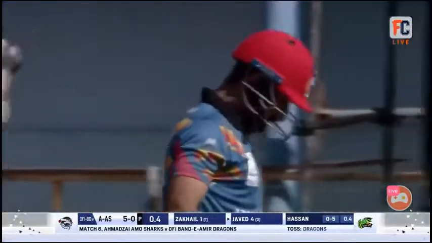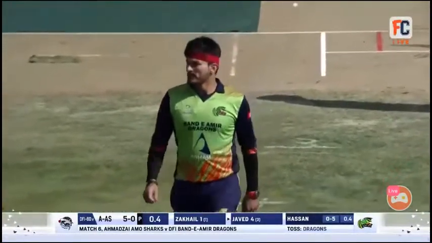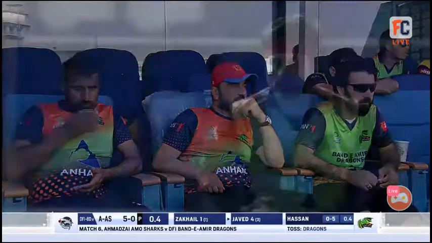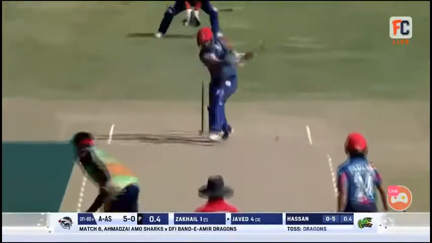If you've just started watching this game, captain Asghar Afghan won the toss and he did not hesitate for a single second and right away said that he wants to put Mushark in to bat. The coach Raees Ahmad Zai in the dugout there. They look confident. They have a strong side, they believe.